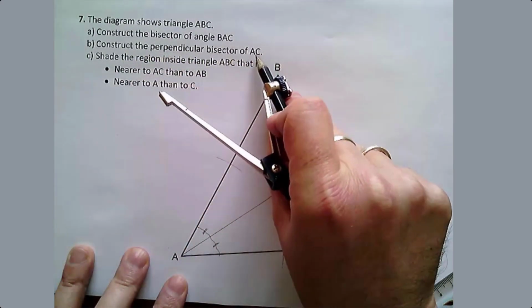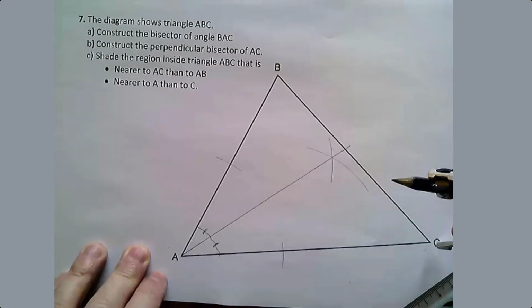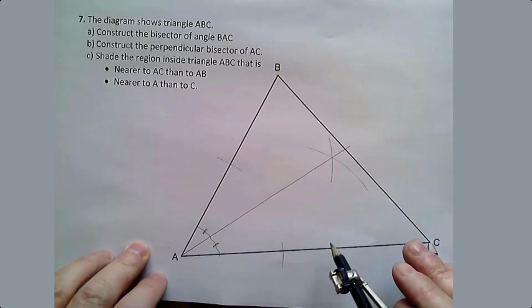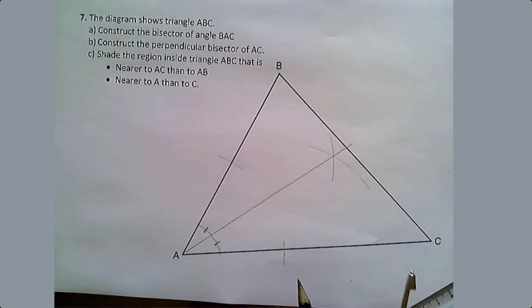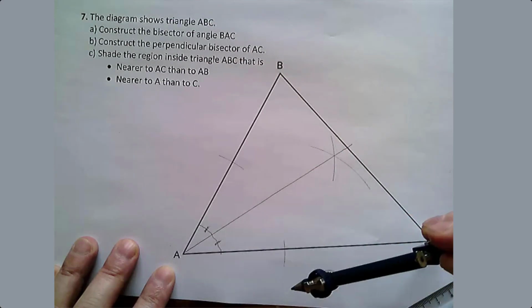Alright, next, construct a perpendicular bisector of AC. This is AC, so we want to cut this line in half. Now to do it, we need to set our compass so that it's slightly more than half the distance between the 2 points. Between half and 2/3 of the line is a good distance. Okay, and then we're going to draw two arcs from C and from A, and then hopefully they'll cross.